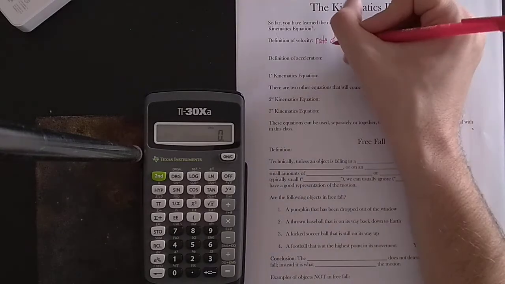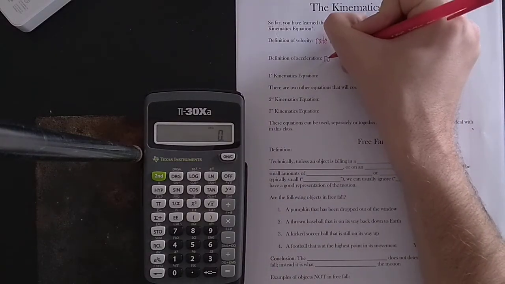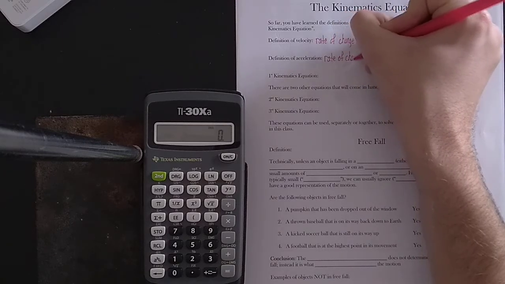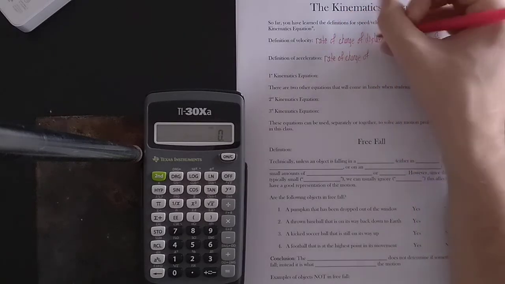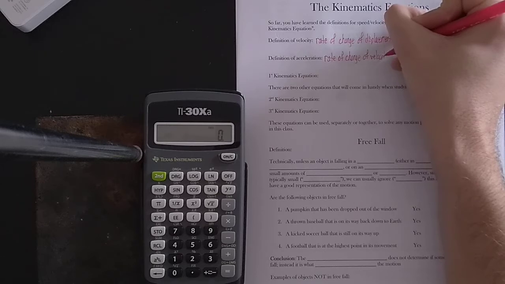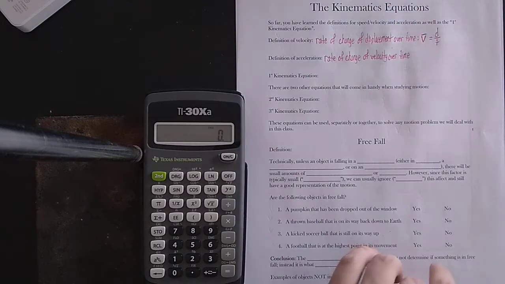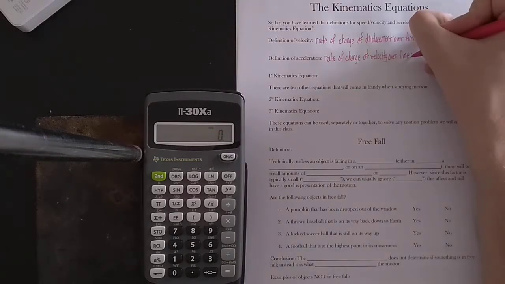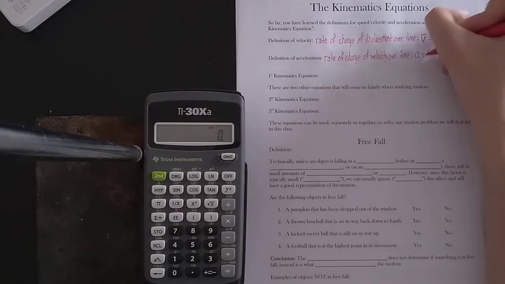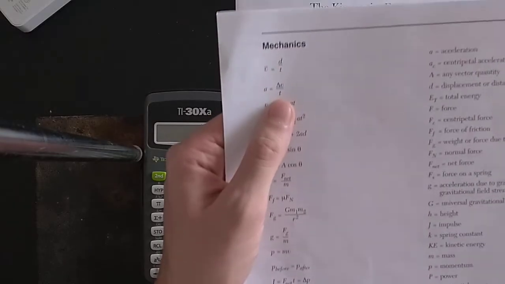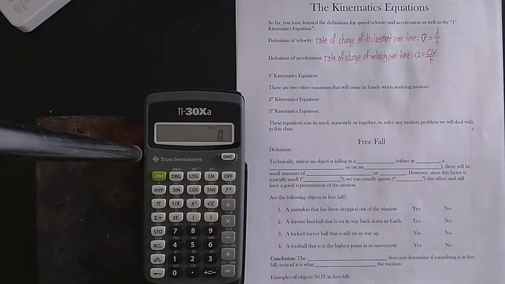In the last video, we talked about the definition of acceleration, which is not the rate of change of displacement over time, but the rate of change of velocity over time. So while velocity is the rate of change of displacement over time, acceleration is the rate of change of velocity over time. It's how the velocity itself is changing. And our equation for that was a equals delta v over t. The acceleration is equal to the change in velocity over some time interval.